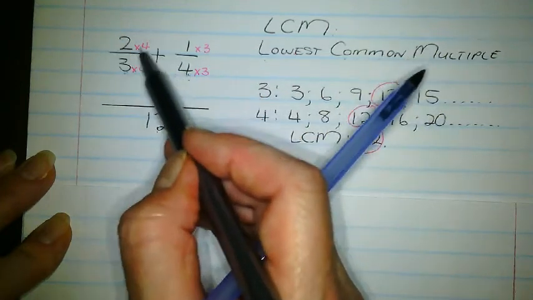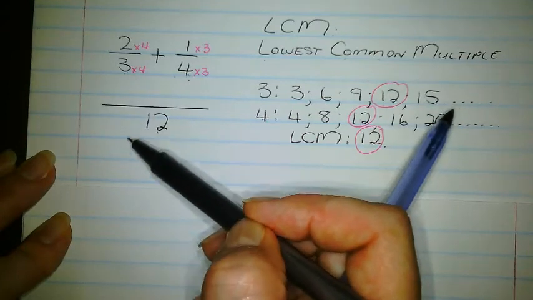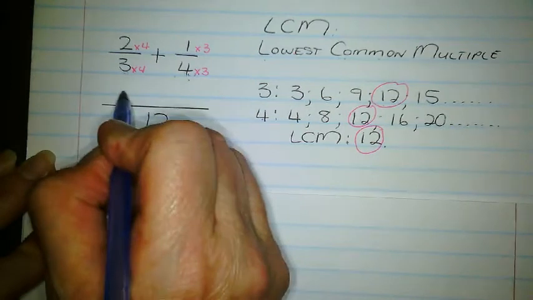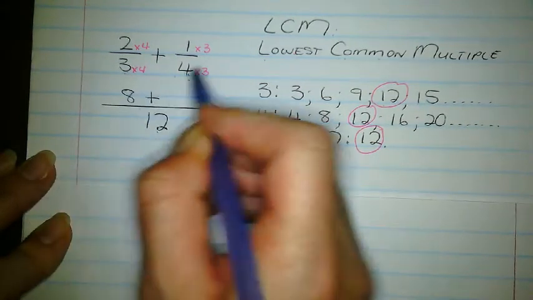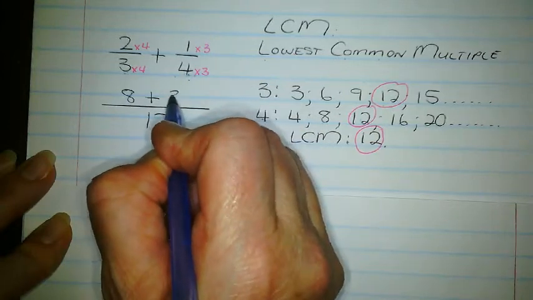So now I get my new denominator, but then my numerator also has to change. So then it's going to be 2 times 4. That's going to be 8 plus 4 times 3 is 12, and 1 times 3 is 3.